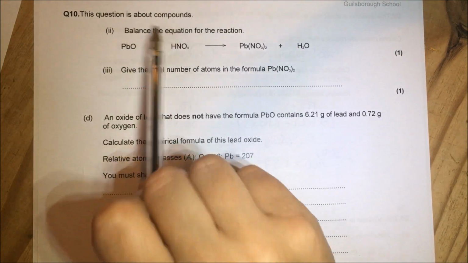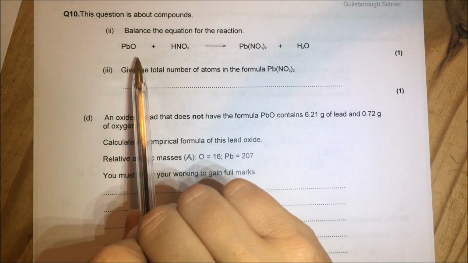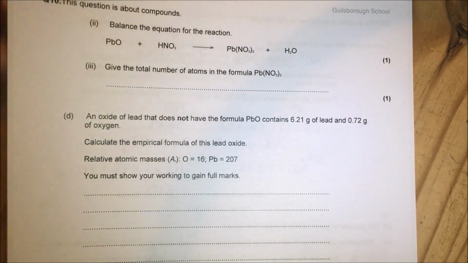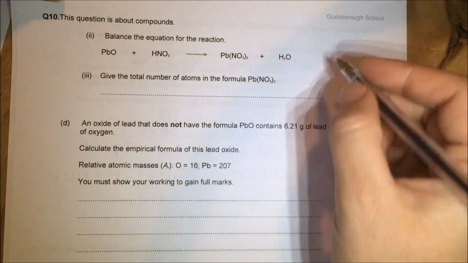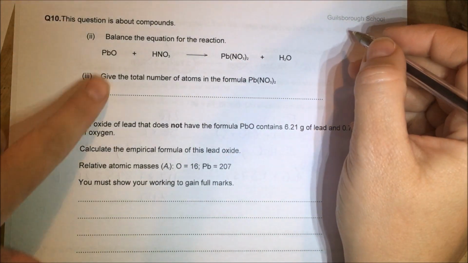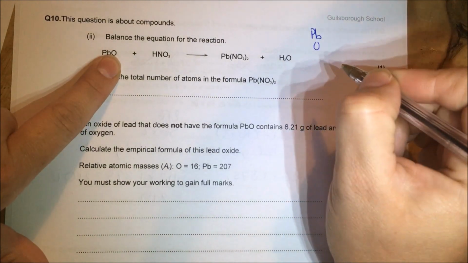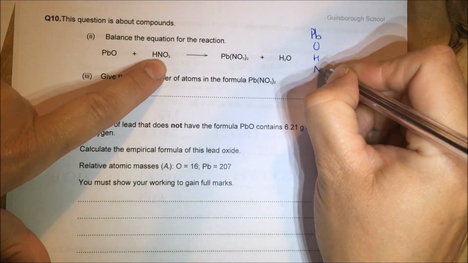This question is about compounds. Balance the equation for the reaction. So let's have a look how many atoms we've got on both sides. So I do this as a table, but you might do it in your own way. I'll try and write it on this side here. So first thing, I have a look at all the atoms you've got. So you've got lead, oxygen, hydrogen, nitrogen.